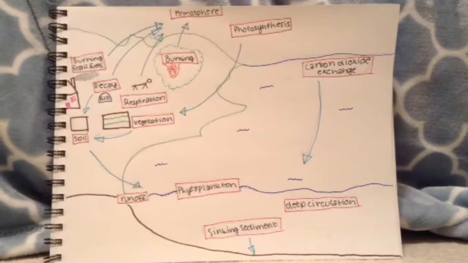In the deep circulation, some of the carbon gets trapped in sediments, forming oil and gas. Another way carbon can get into the ocean is runoff, where calcium carbonate and other minerals add to sediments in the ocean. The carbon gets back into the atmosphere by burning fossil fuels, respiration, and burning.